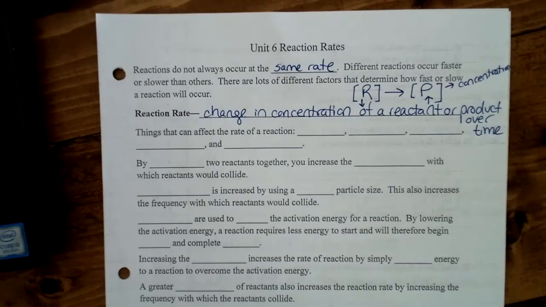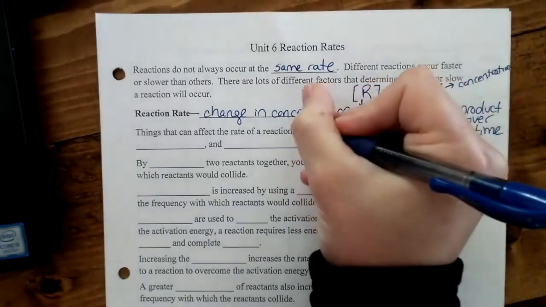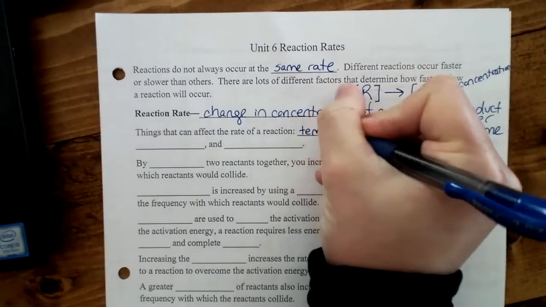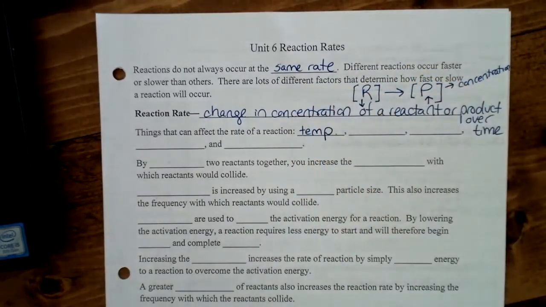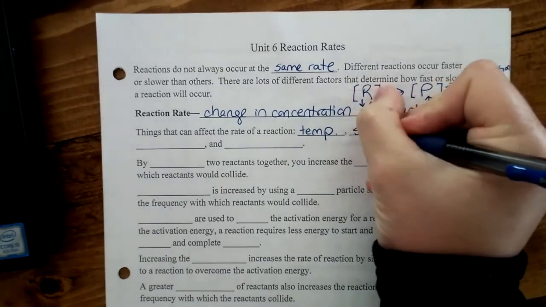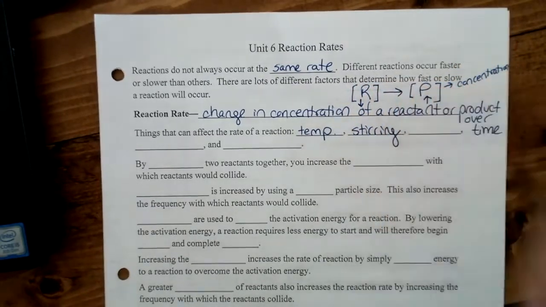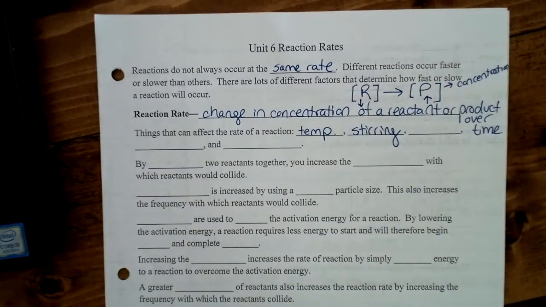If you were to make some sweet tea and you're trying to quickly dissolve the sugar in the water, what are some things you can do? Well, one of the first things that comes to mind is increasing the temperature. If we put that water over the stove and heat it up, then the sugar is going to dissolve more quickly. Another thing you're going to want to do is stir it. Stirring is going to increase the rate at which that sugar dissolves.